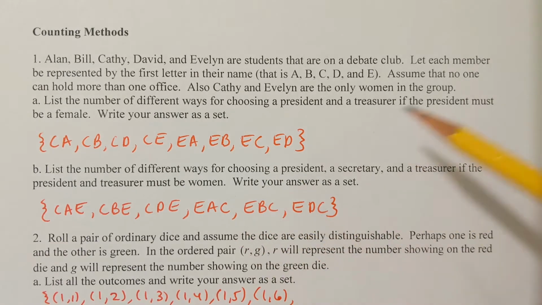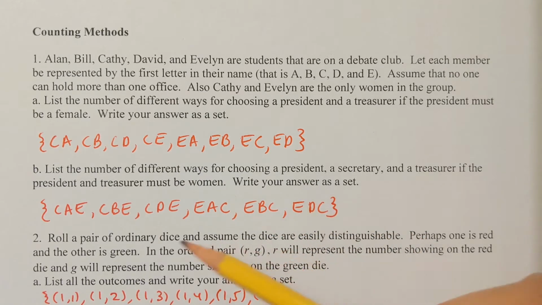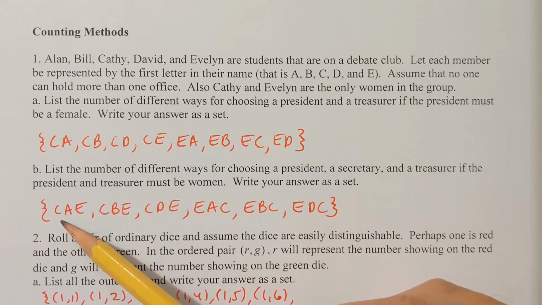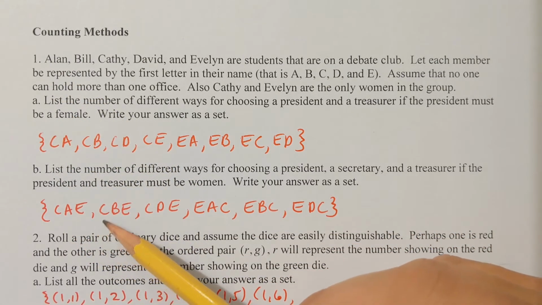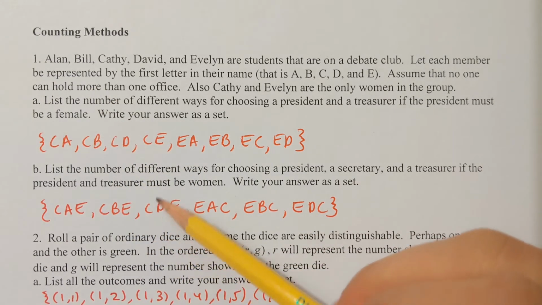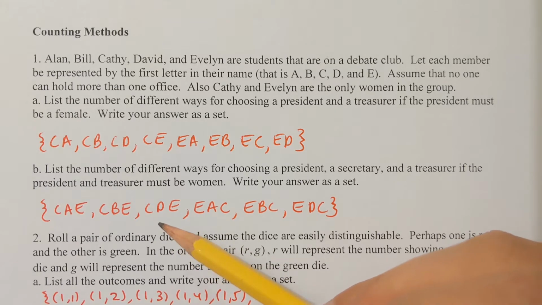Part B lists the number of different ways for choosing a president, a secretary, and a treasurer if the president and treasurer must be women. So the secretary, I guess, has to be a man since there's only 2 women in the group. If I start with Kathy, Alan, and Evelyn could be 1. Kathy, Bill, and Evelyn. Kathy, David, and Evelyn. And that's all the options there with Kathy, president, and Evelyn, treasurer.